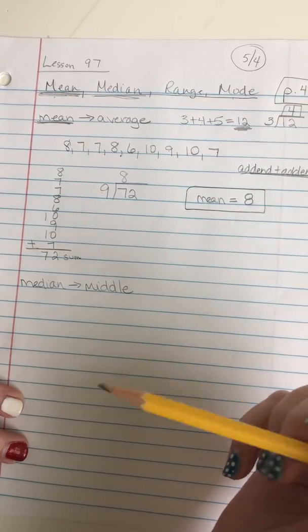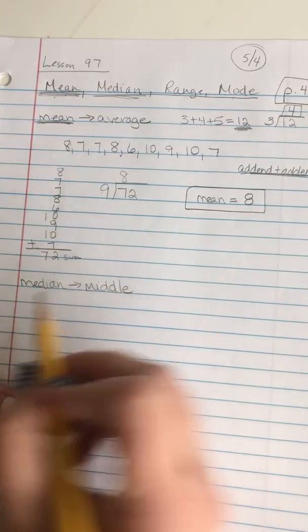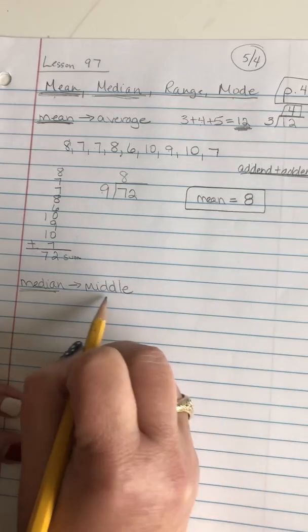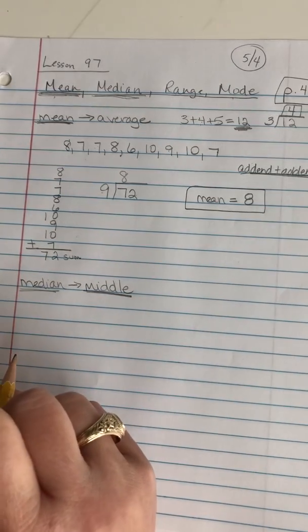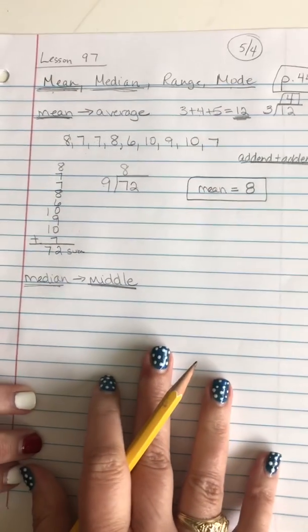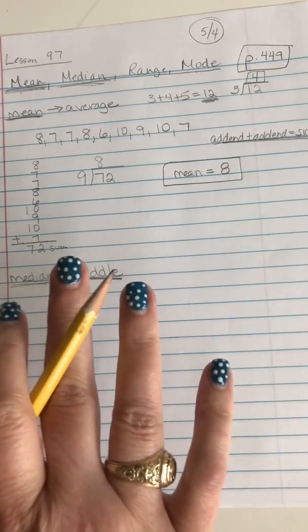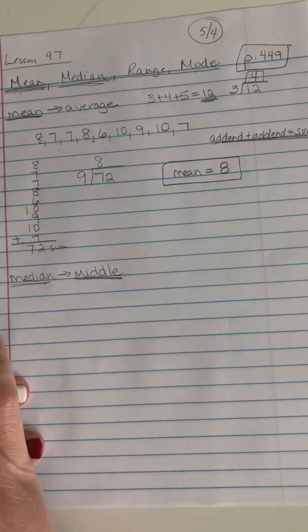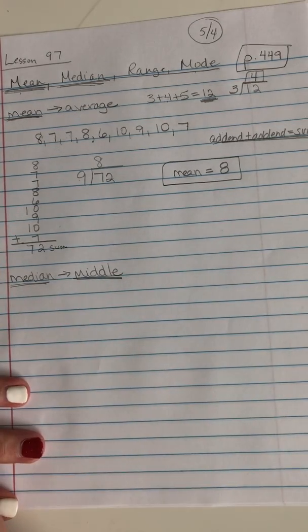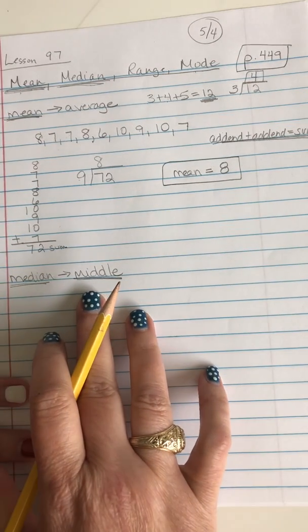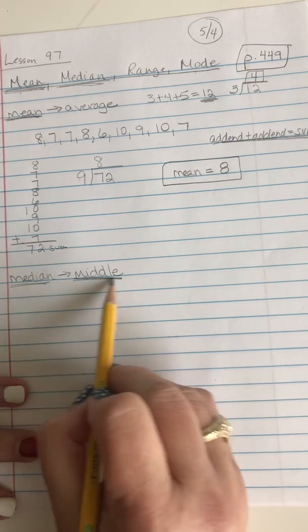It is located in the middle of the road. So when I hear the word median, I need to think middle. So when I'm thinking about the median, I think about the concrete barrier in the middle of the road. When I use that to apply to my list of numbers, I'm looking for the middle number.